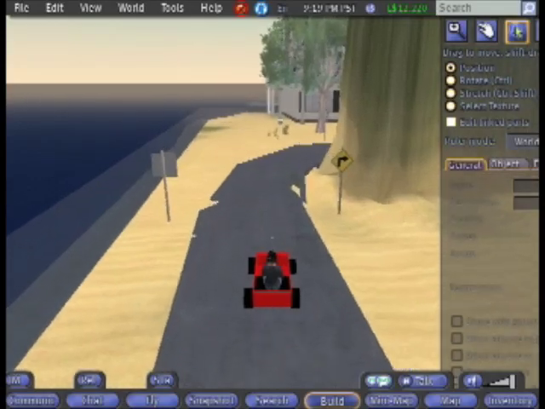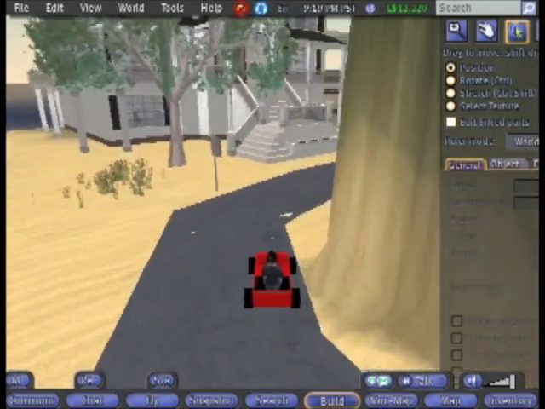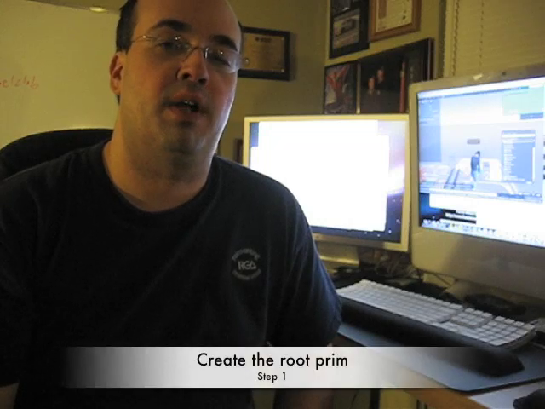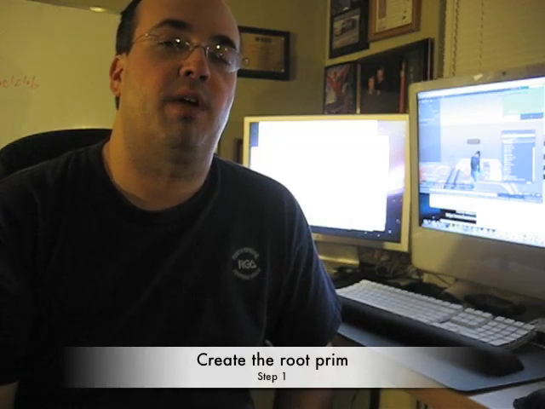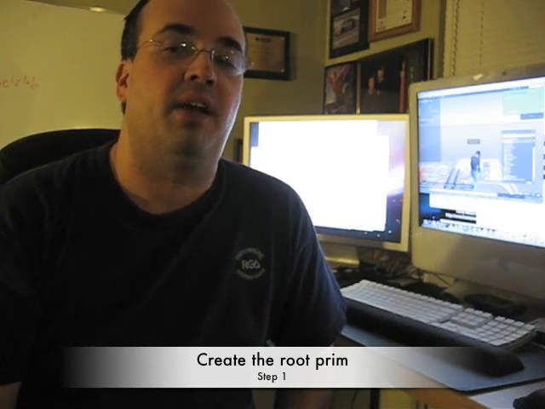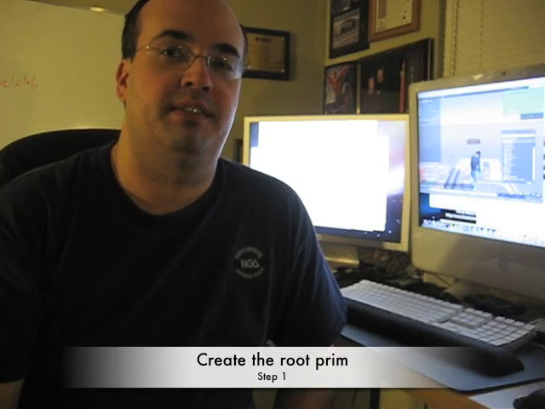The simple wagon handles much like a regular car. It can easily go around a corner and continue on down the road. To create a car in Second Life, there are three main steps that you must follow. First, you need to create the root prim. The root prim is the reference by which the car moves. All changes to X, Y, and Z are contained in this root primitive.